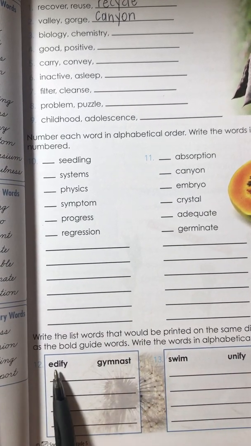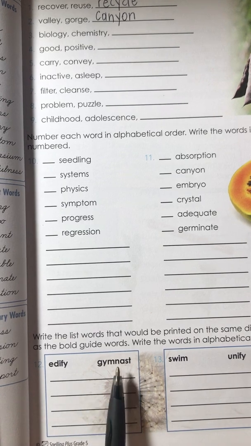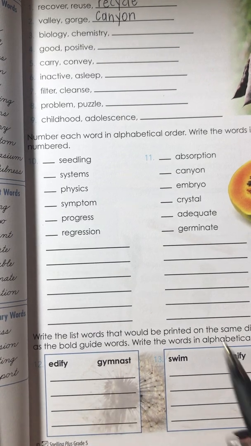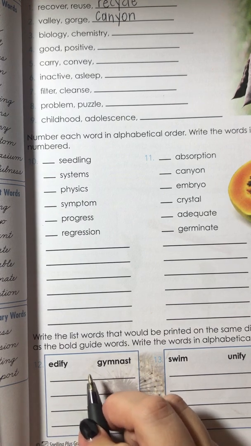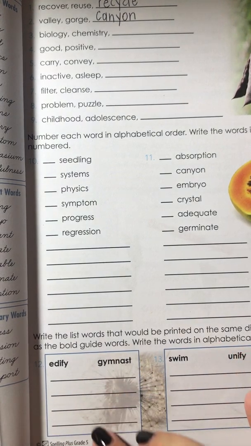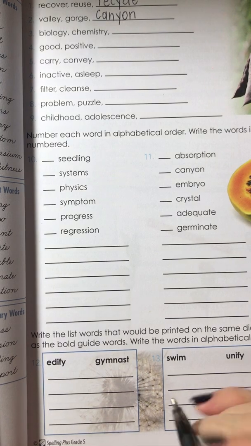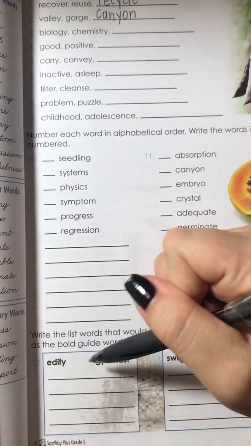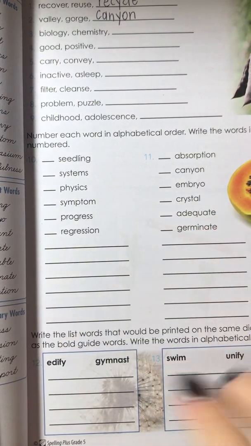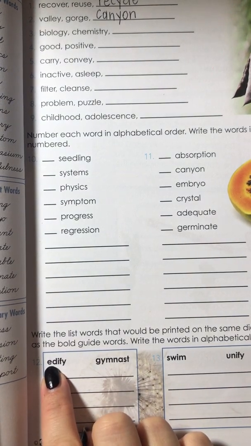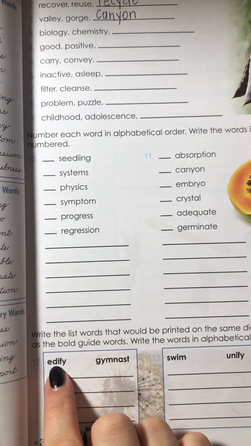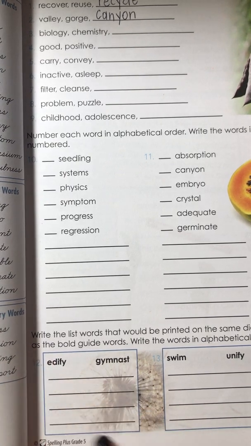So, if you have the word edify and gymnast, then you have to determine which E words, F words, G words belong in this list. But pay attention to the second letters and the third letters, because an EB word or an EC word would not go there because it is before.